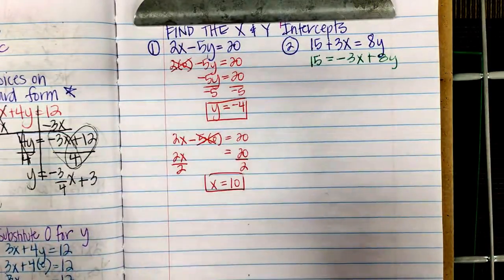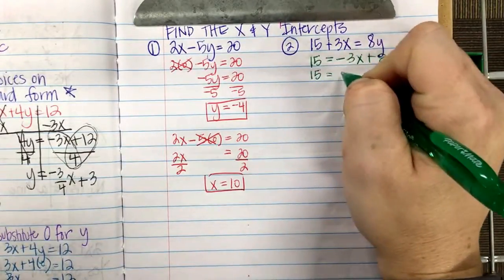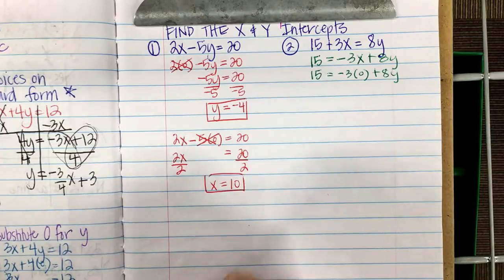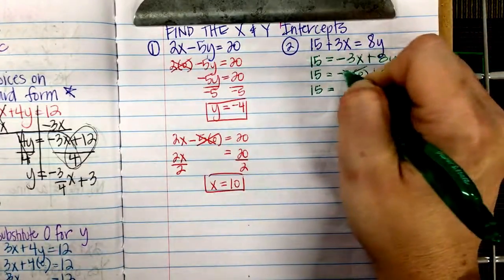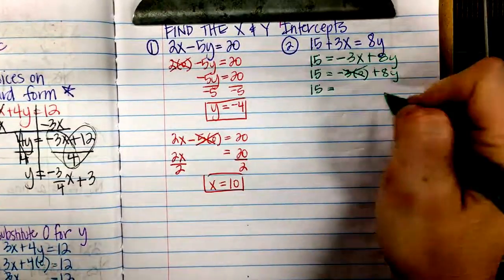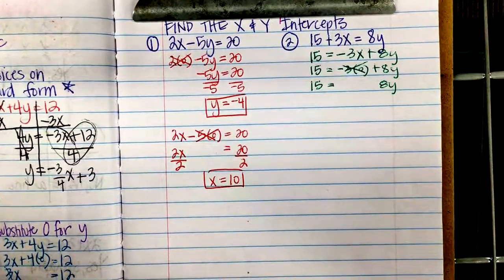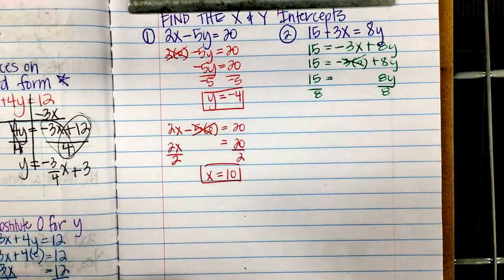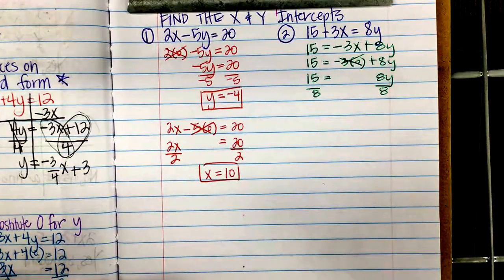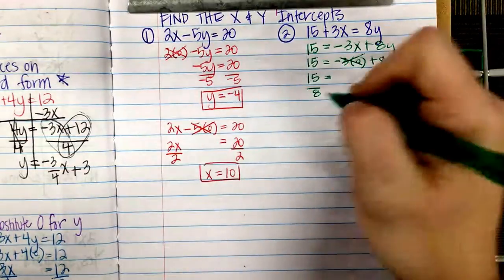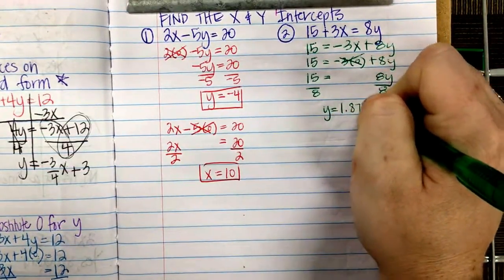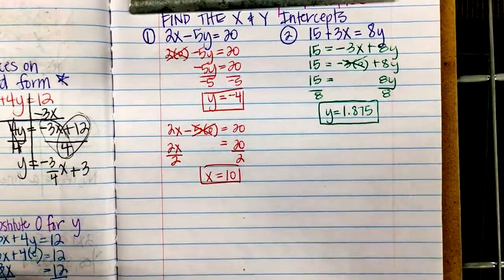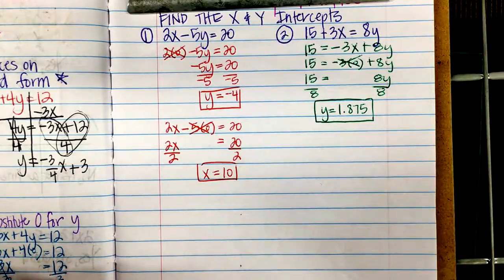All right, so then I'm going to substitute. I'm going to put 0 in for x and 0 in for y. 15 equals negative 3 times 0 plus 8y. 15 equals, negative 3 times 0 is 0, so I don't need it. 15 equals 8y, correct? I'm going to divide by 8. What's 15 divided by 8? 1.875? Yeah. So y equals 1.875. That's okay. Decimals happen every once in a while. You'll be okay. I promise.